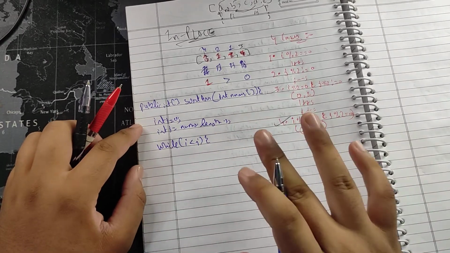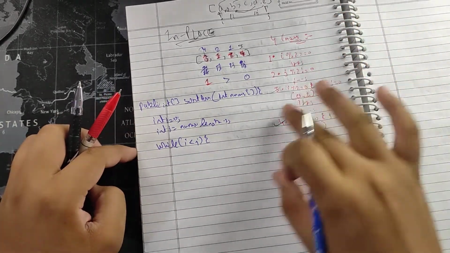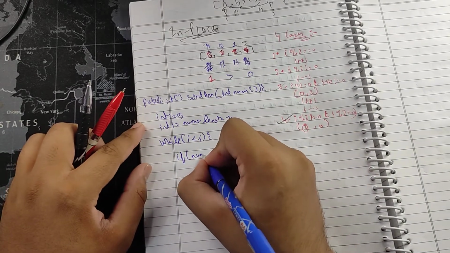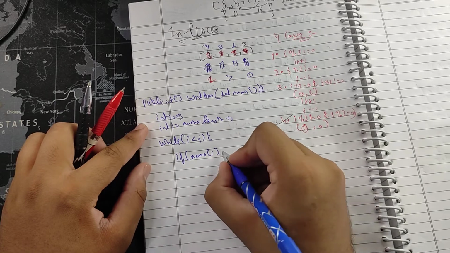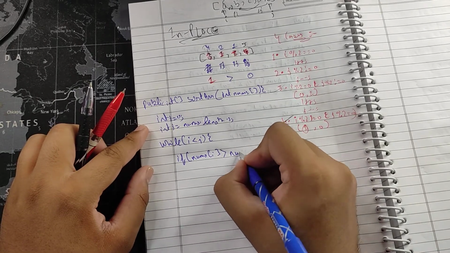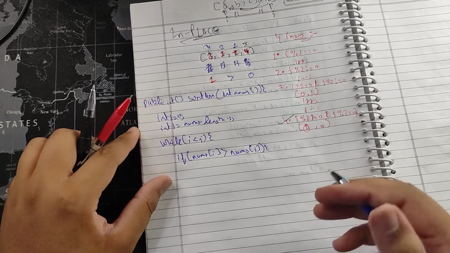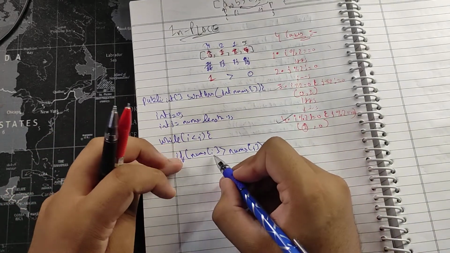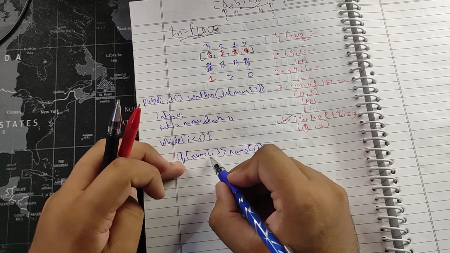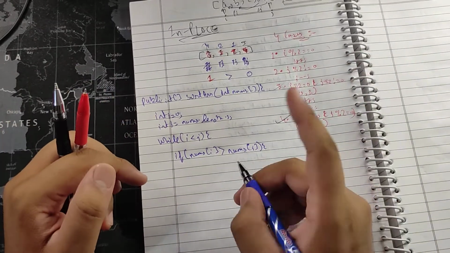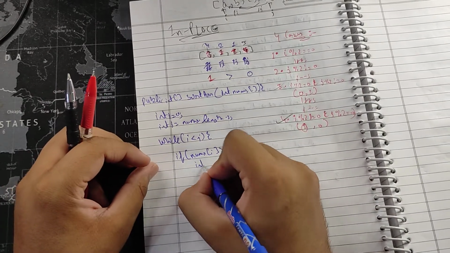Now I will run a while loop while i is less than j. Now I am going to implement all the cases we have. My first case will be if nums of i is greater than nums of j. If that's the case, what does that mean? It means our i value is greater. Like we found 1 over here and we have 0 over here. That's what it means.